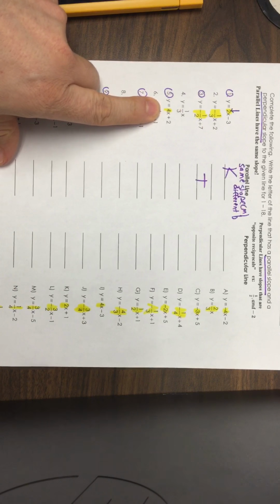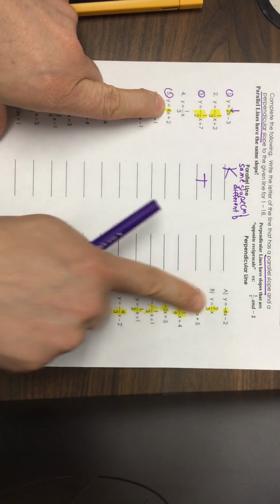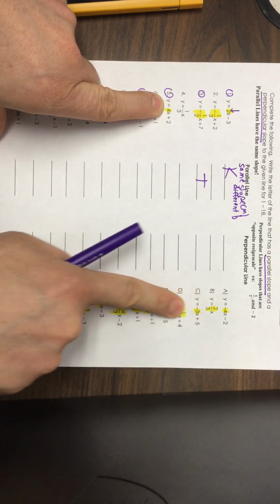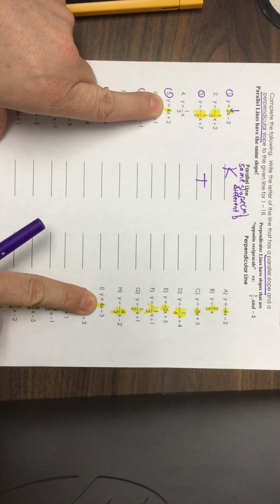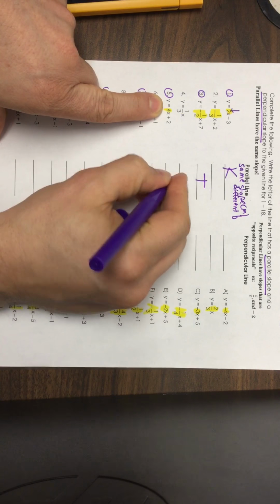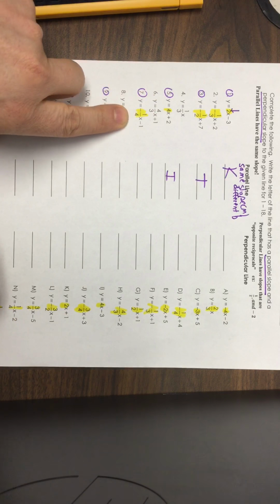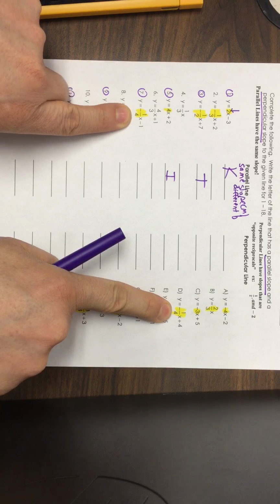Number 5, 4x plus 2. I need to find an answer choice with a slope of 4. That's -4, not close enough. That's it right there. Y equals 4x minus 3. It has a different b value, but the same m. So number 5 is I. Number 7, -1/4. That's -1/4 right there.